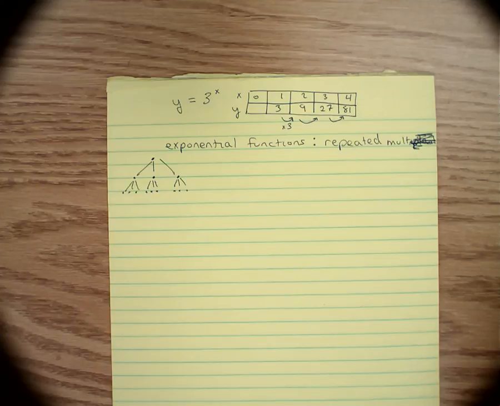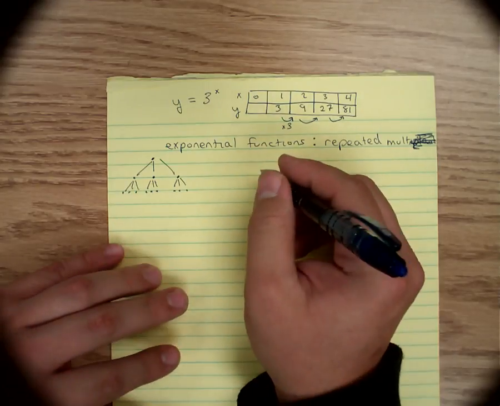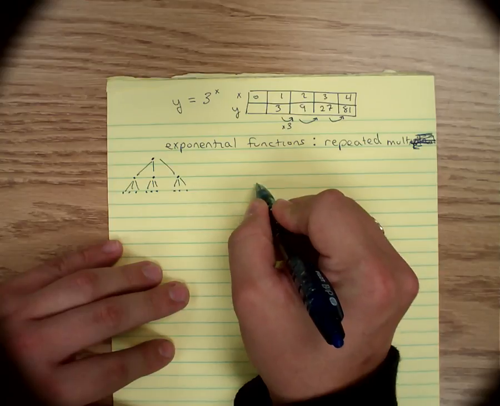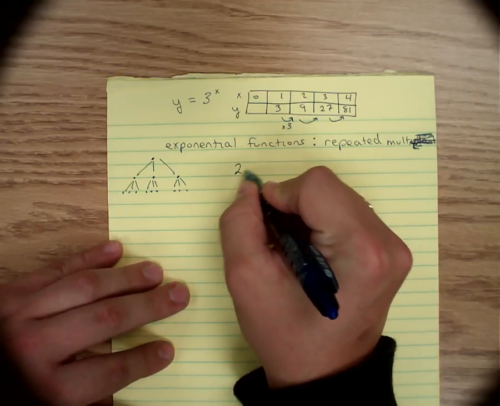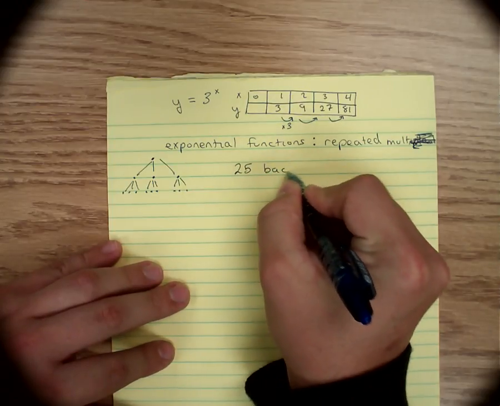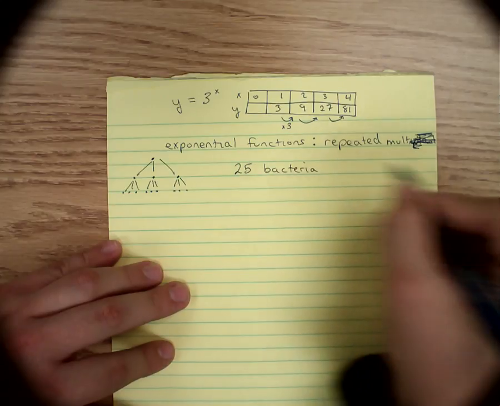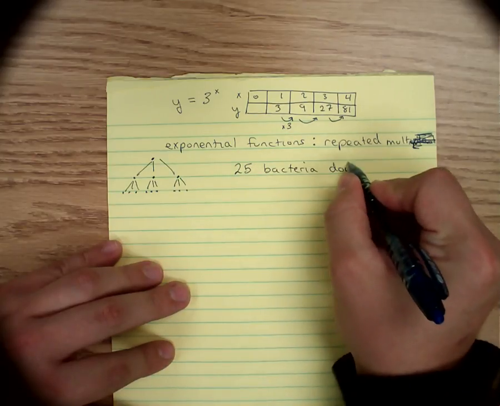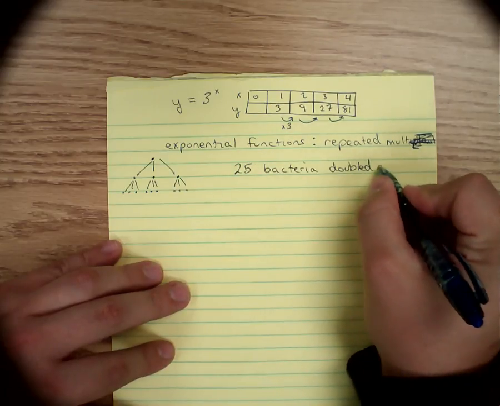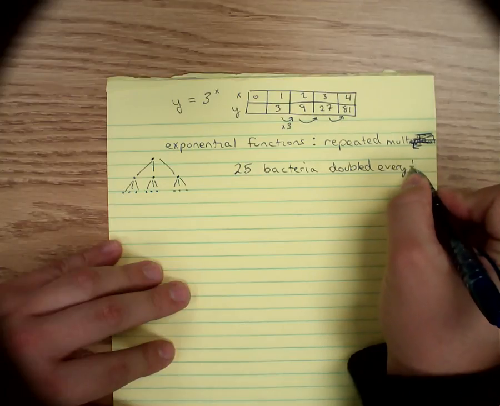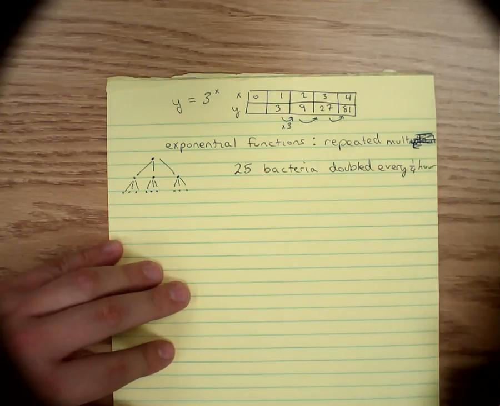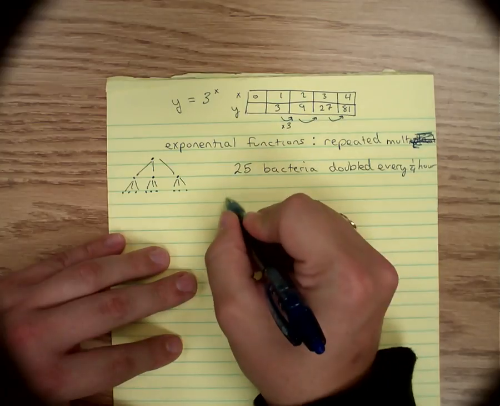And then the next class period, we started talking about bacteria. We started with bacteria, and there were 25 in a petri dish. And it doubled every quarter hour, right? So we start at 25.